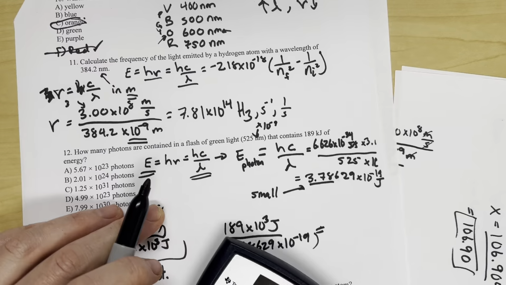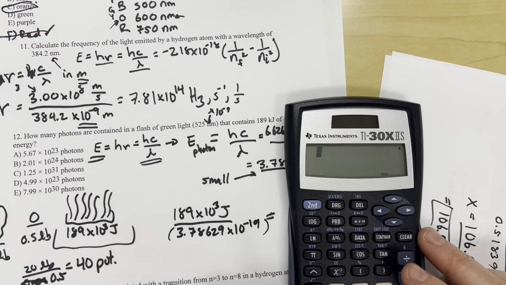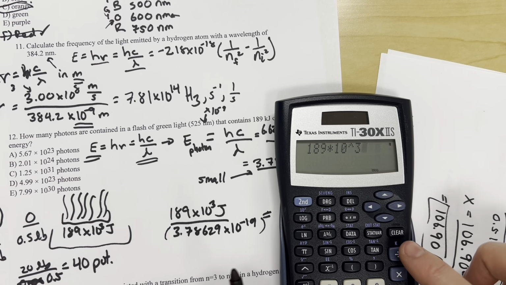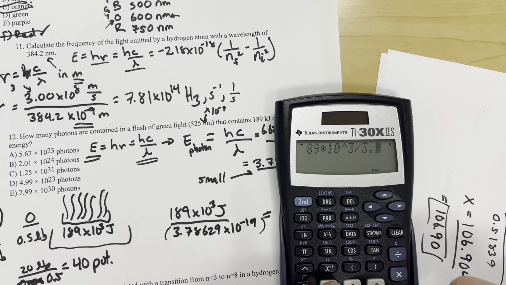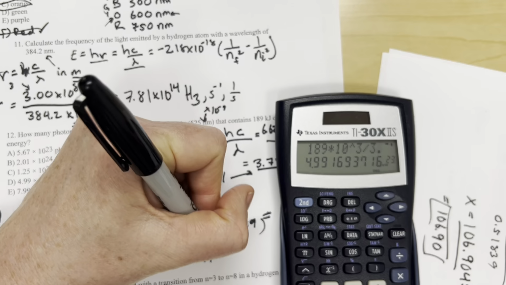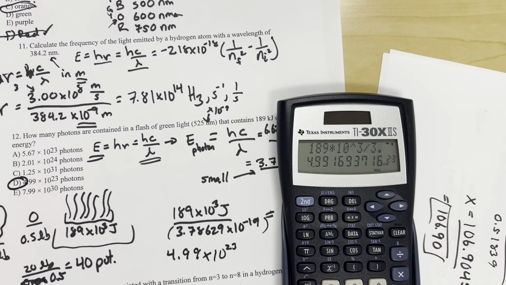All right. So 189 times 10 to the third divided by 3.78629 times 10 to the negative 19. And I get an answer of 4.99 times 10 to the 23rd, which happens to be answer D.